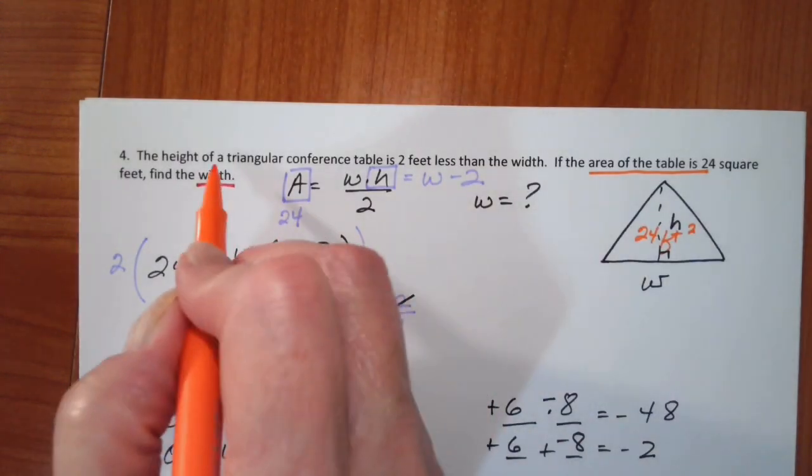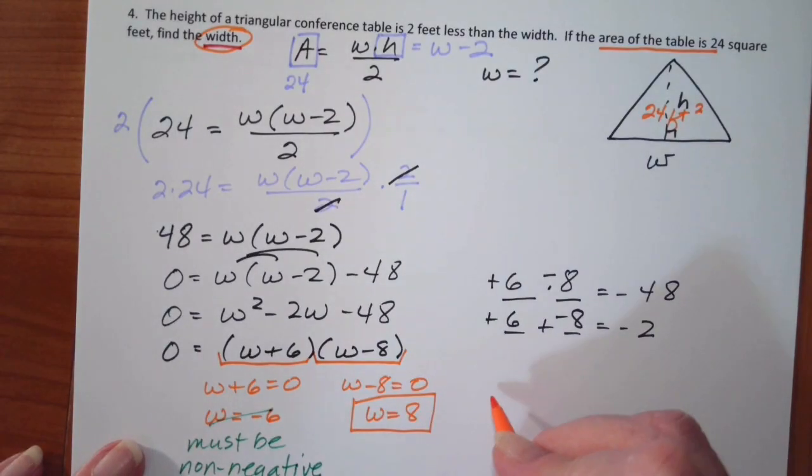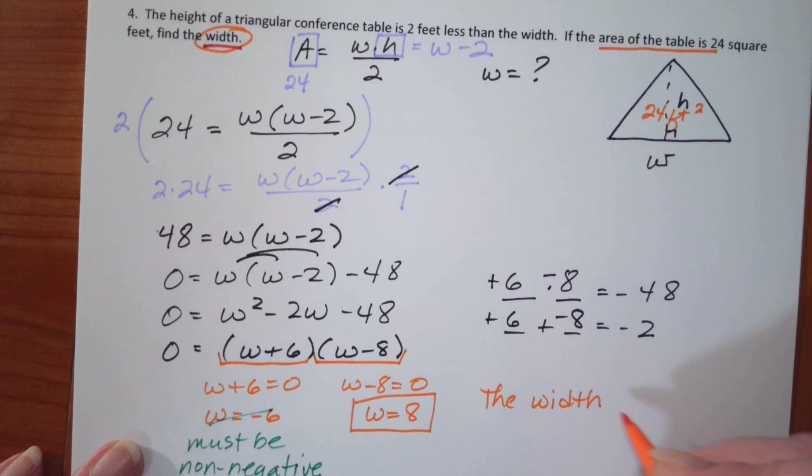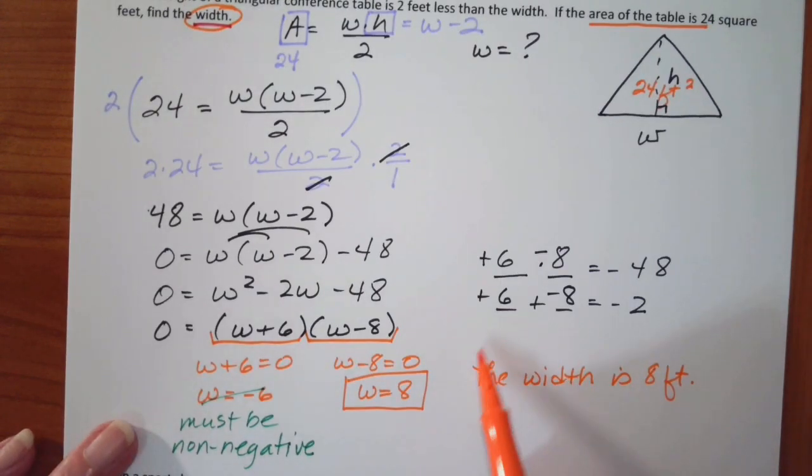And that's all they wanted to know. So you can say the width is 8 feet. And you got it.